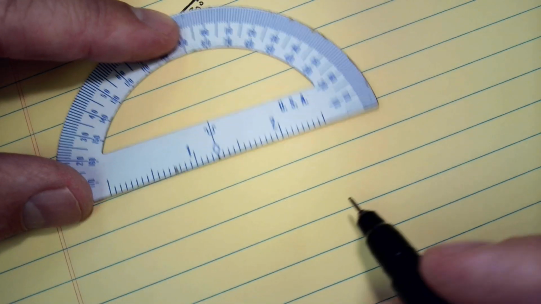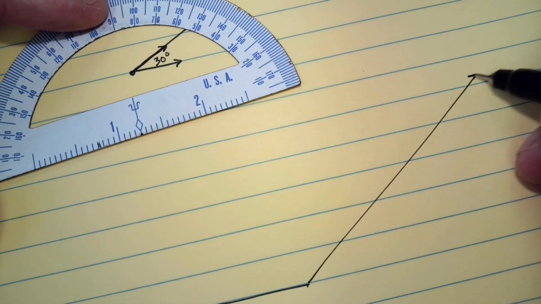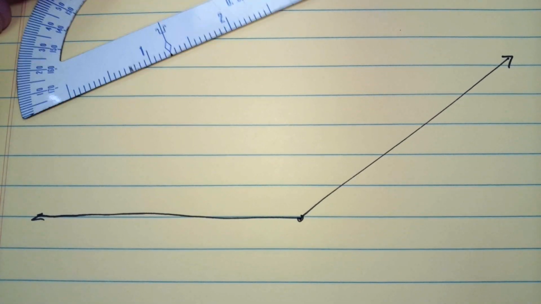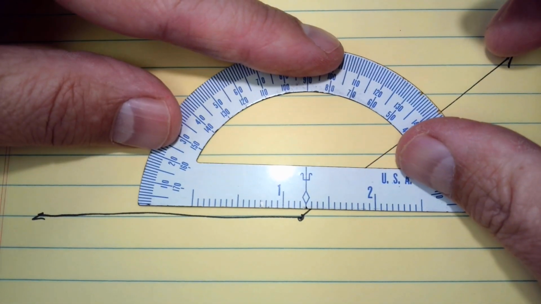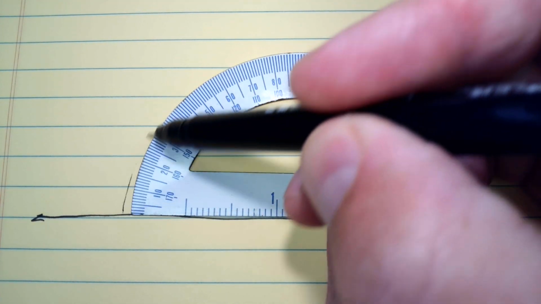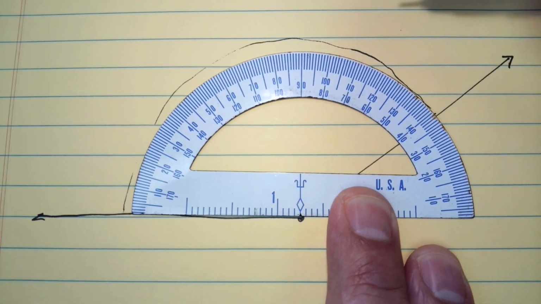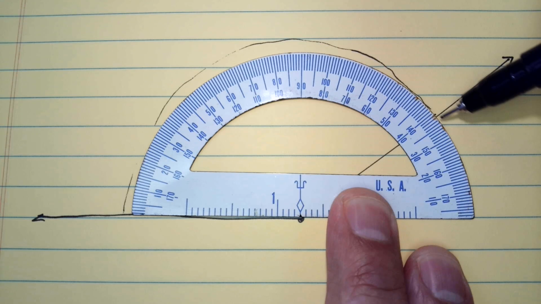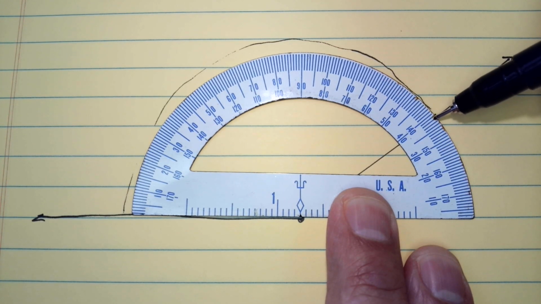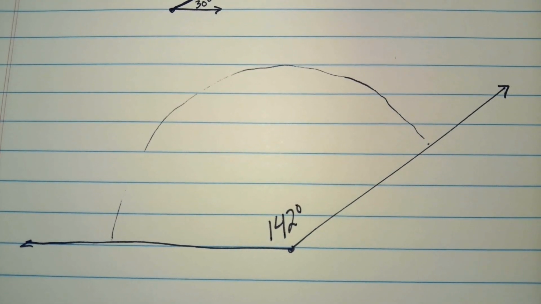That would still be a 30-degree angle, no matter what. Okay? Same thing if I had an angle like this. Okay, what about this angle? Well, we're going to do the same thing. The vertex is right there. So I'm going to line this up with the vertex. Now, since it's going around this way, we're going to count up from this side, 10, 20, 30, 40, right? Going all the way around here. Now we get all the way to 120, 130, 140. There's 145, so 140, 141, looks like it's right at 142. This is a 142-degree angle.